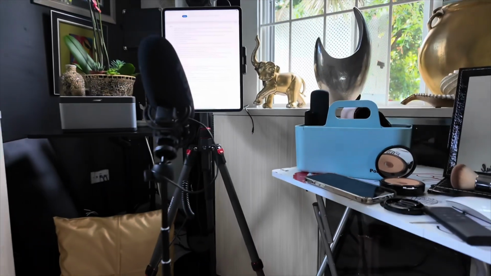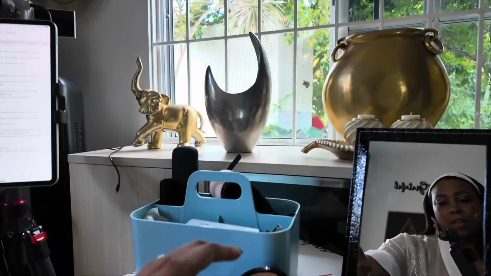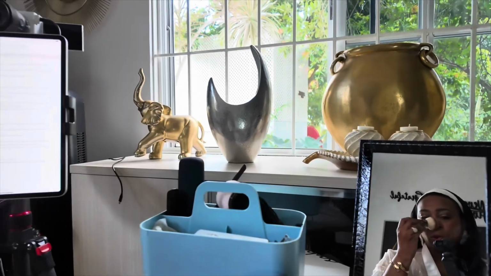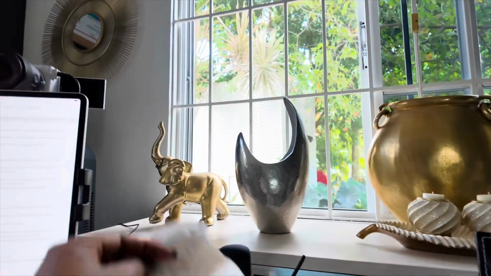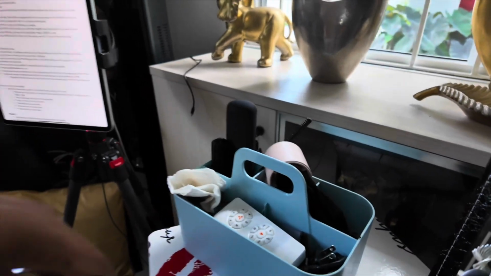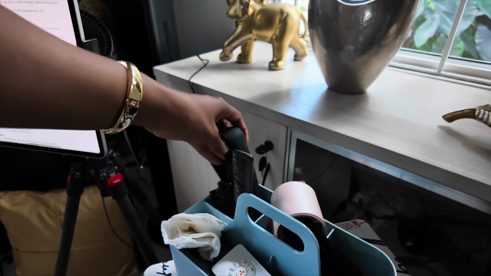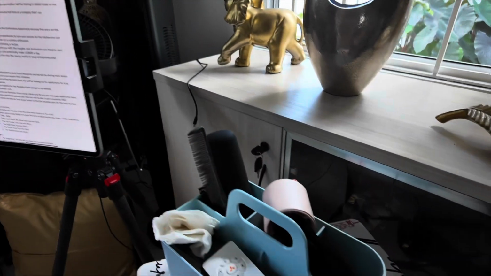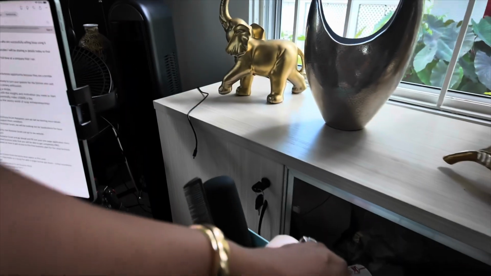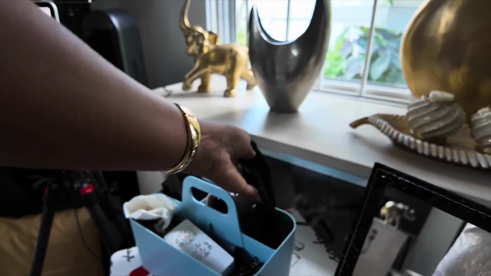Now, back to what I was showing you. So I have this little table here, which has everything I need. I also have a little compact here, because I tend to sweat at my nose area a lot, so I'll just touch it up after wiping it with a little paper towel. And here I have my little caddy, and in this caddy, I have my brush. This is what my makeup brush comes in. I also have my fan. We live in the menopause world. These are extra batteries for my camera.